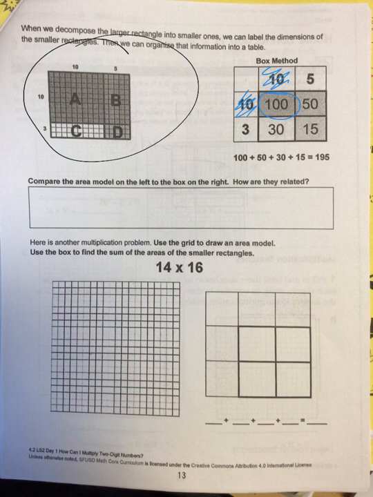And now we've got 10 times 3, which is going to be 30. And then we've got, I'll do another color here, 10 times 5, which is 50. And then for our smallest square, 3 times 5, which is 15.